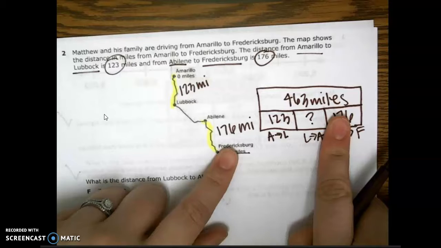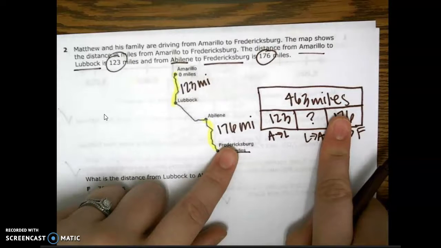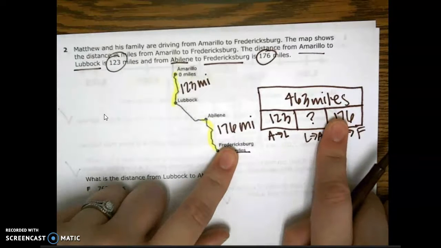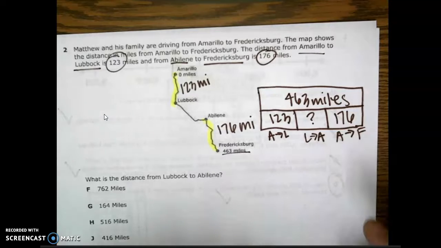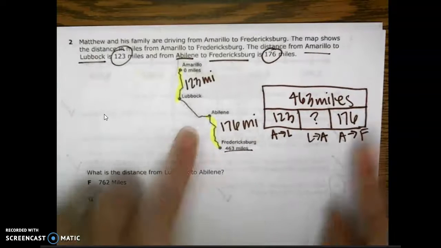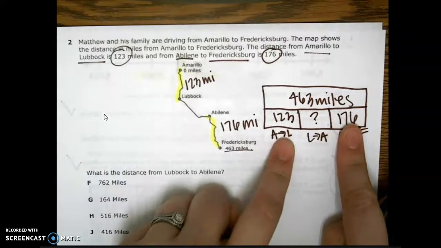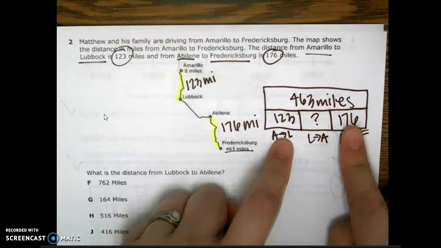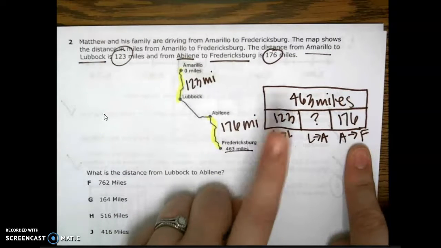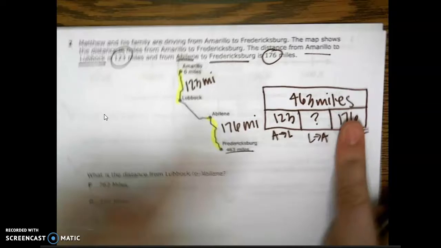What did we do on our 2 days of review? What was our first step with this problem? Our first step was to add what we already know, how many miles we already know that they've driven, to subtract from the total. Well, I know that they've driven 123 and 176.